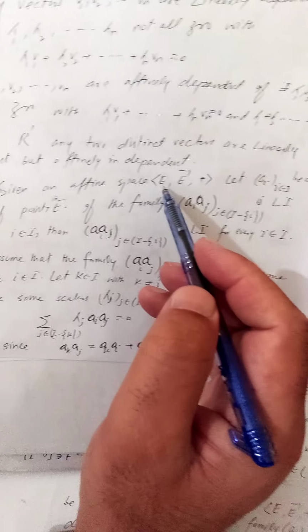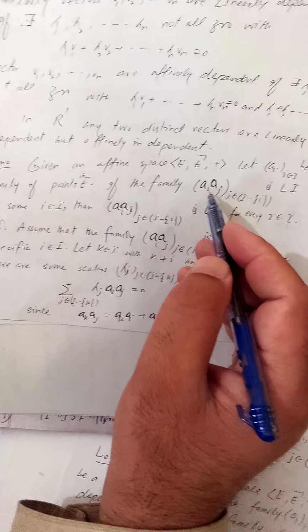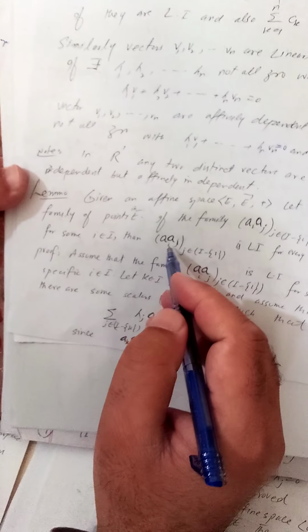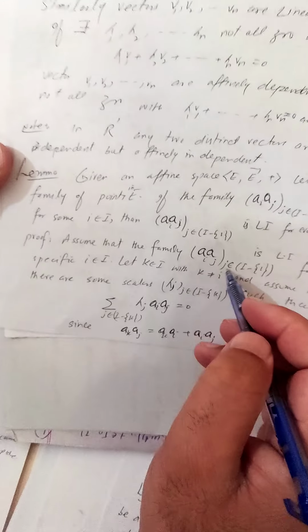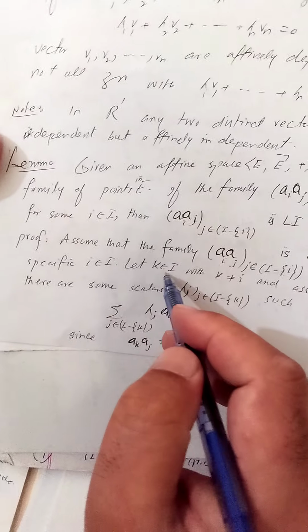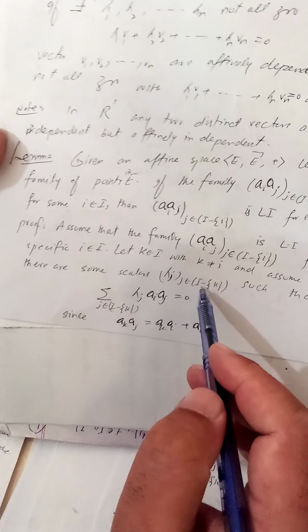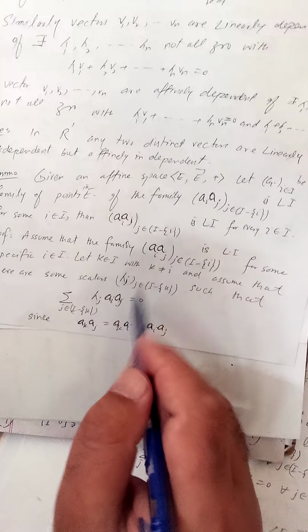Given an affine space E with associated vector space E-vector, let (ai) for i in I be a family of points in E. If the family of vectors (ai aj) for j in I minus {i} is linearly independent for some i in I, then it holds for any i in I. Assume that the family (ai aj) for j in I minus {i} is linearly independent for some specific i in I. Let k belong to I with k not equal to i and assume that there are some scalars lambda j, j in I minus {k}, such that the summation of lambda j ak aj is equal to 0, because the vectors are linearly independent.